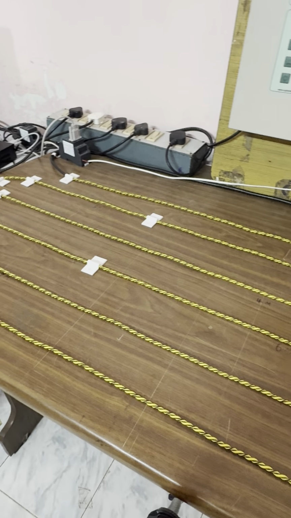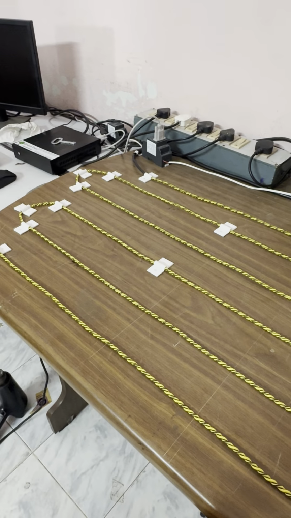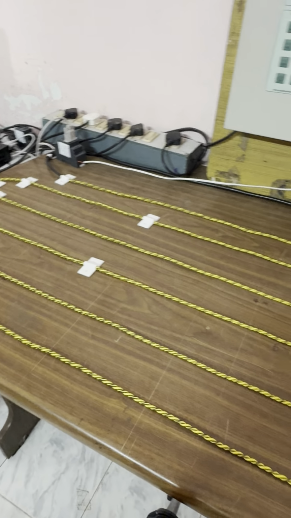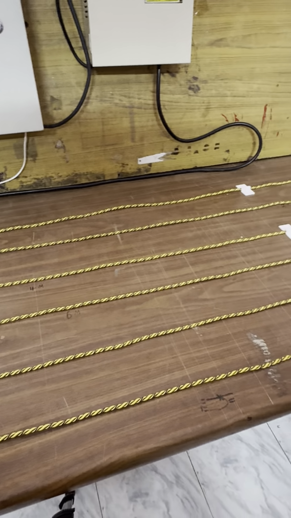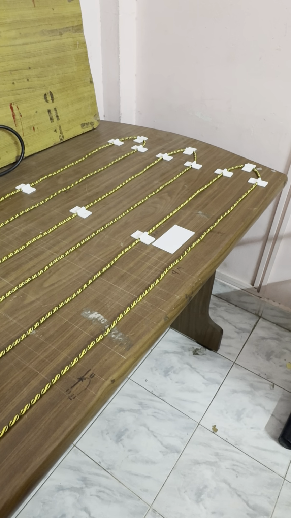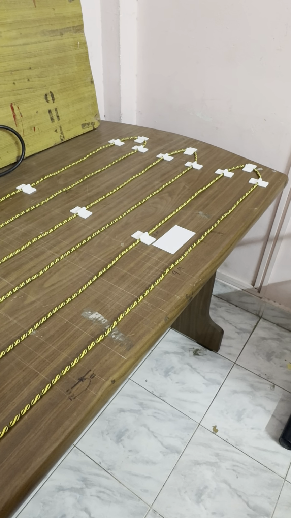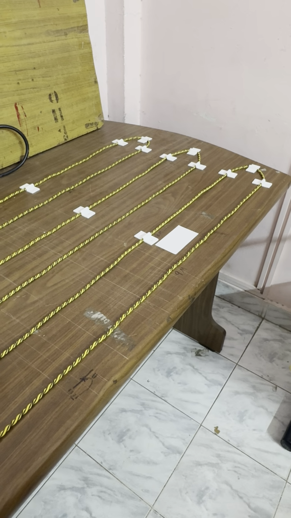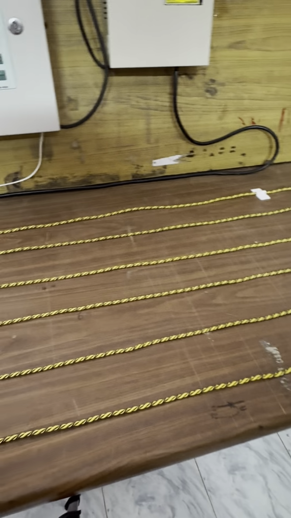I have laid a 10 meter sensor cable for demonstration purpose. We have laid it in order to show the location of leak as well as the leak detection. For the demonstration purpose, I have laid it in a zigzag manner. The 10 meter cable is being laid for demonstration.